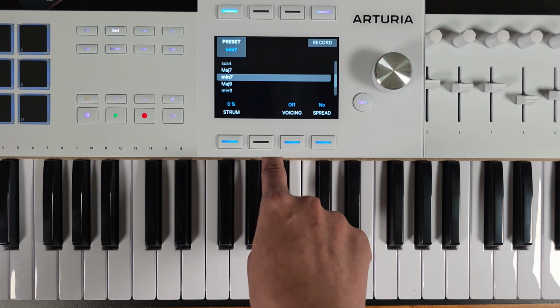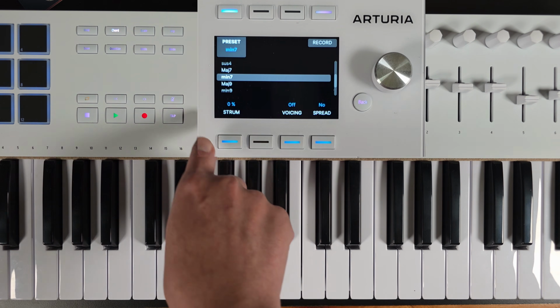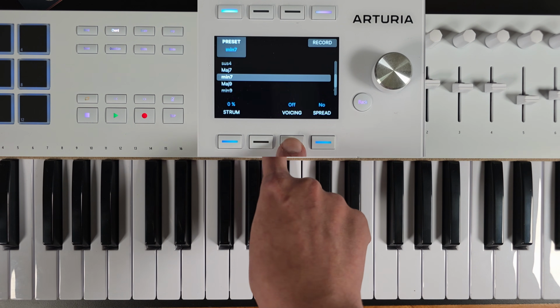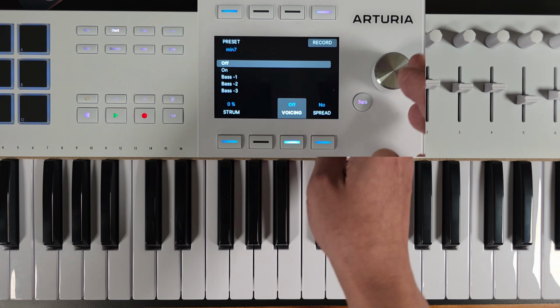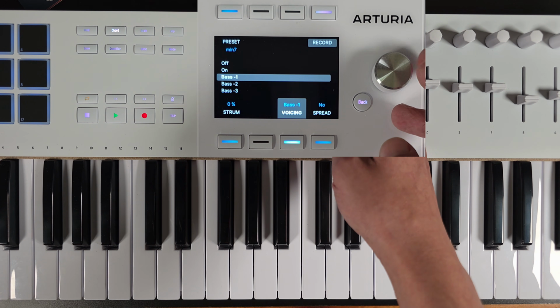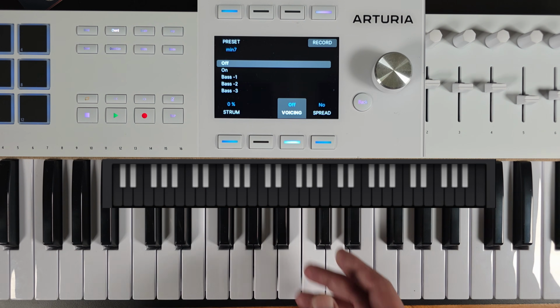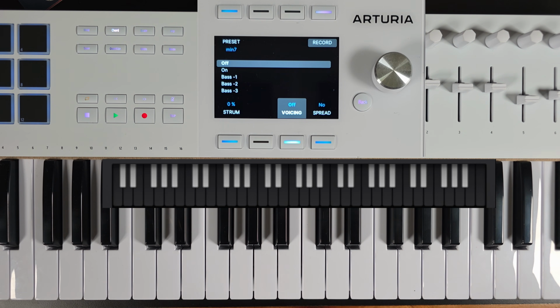And then you have the voicing. This one works with the presets or when you're using strum. It doesn't work with the user chord. So I'm going to go there and you have different options. You have on and then a bass -1, -2, and then -3. So I will go to off. When you're playing your chord, everything will be transposed depending on the chord that you select.